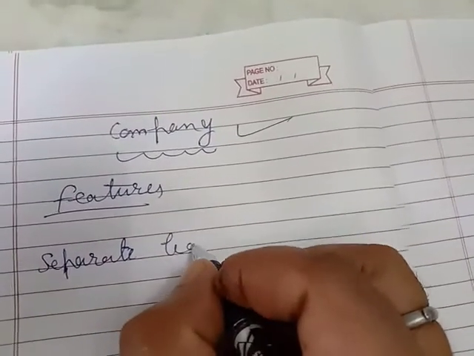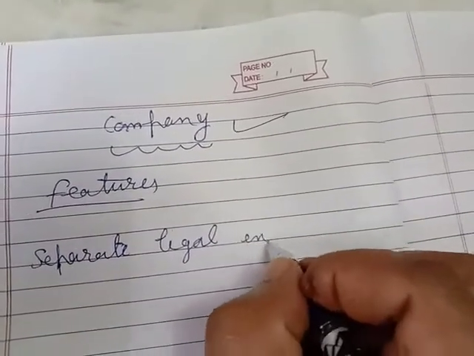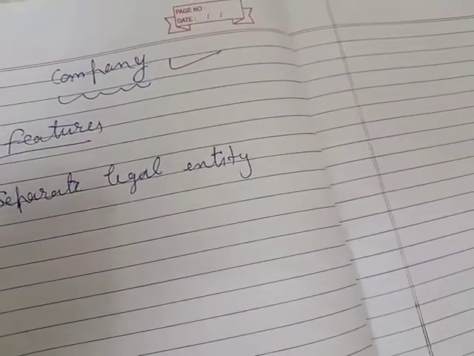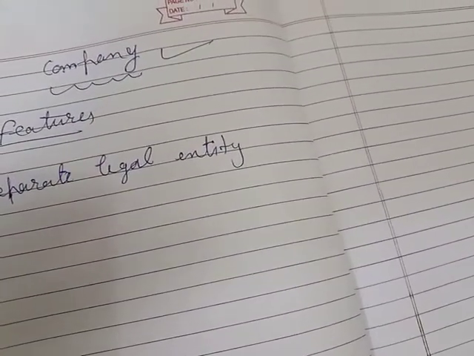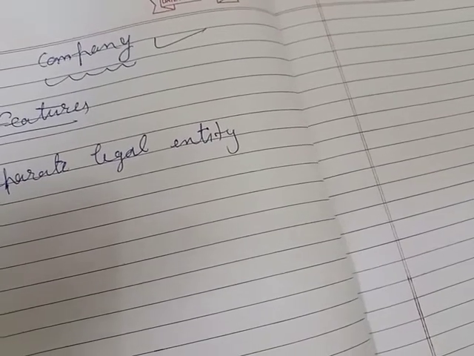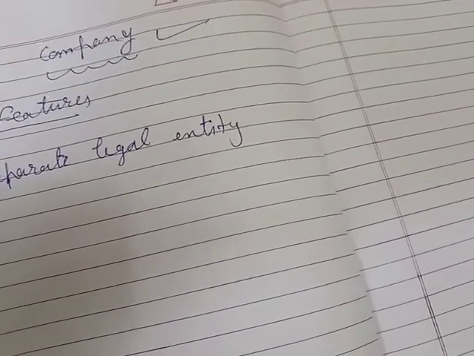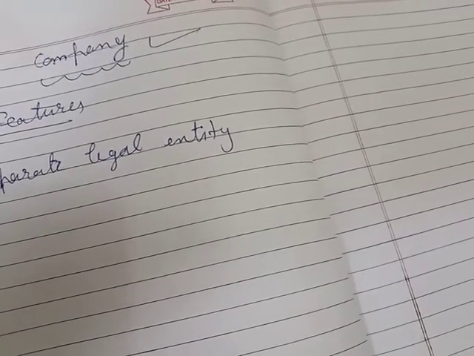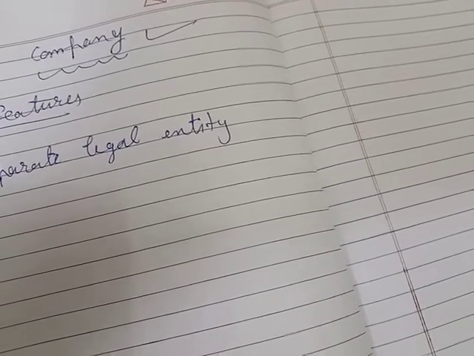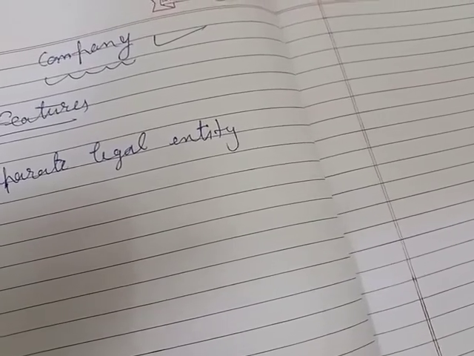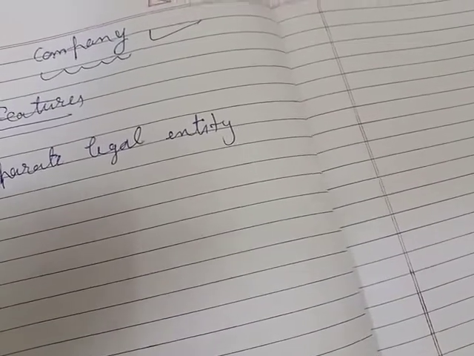Separate legal entity. A company is a legal person and its entity is quite distinct and separate from its owners or shareholders or members, whatever you want to say. It can purchase and sell the properties in its own name, can open bank account in its own name, and can enter into contracts with its own name.